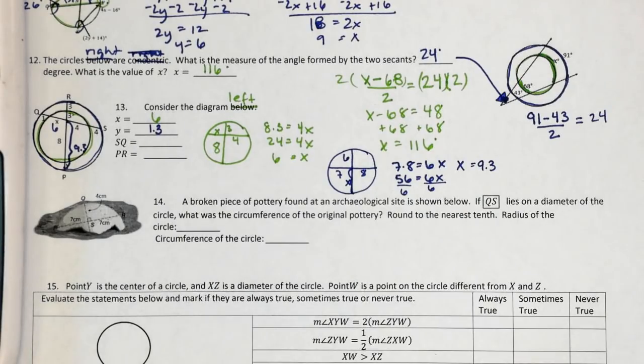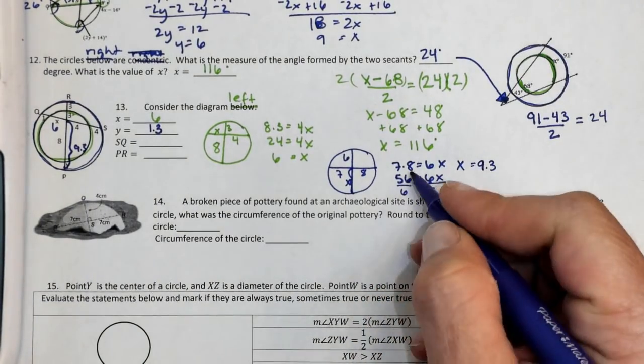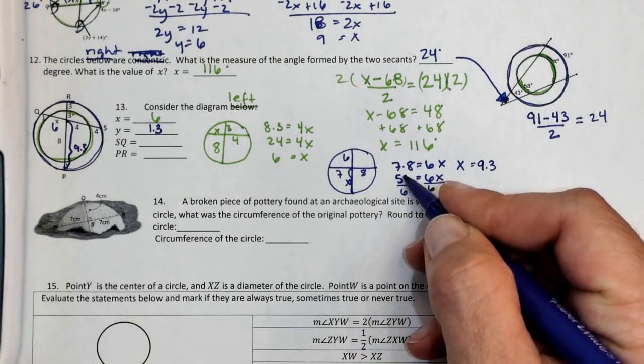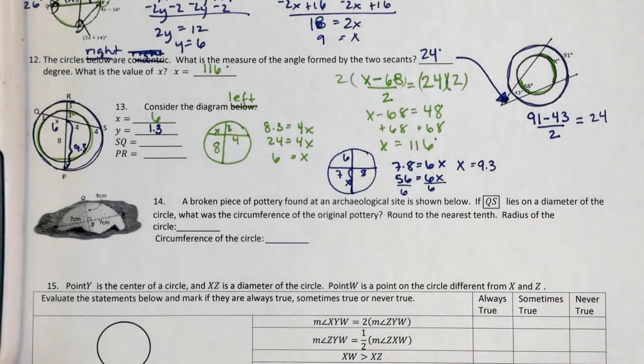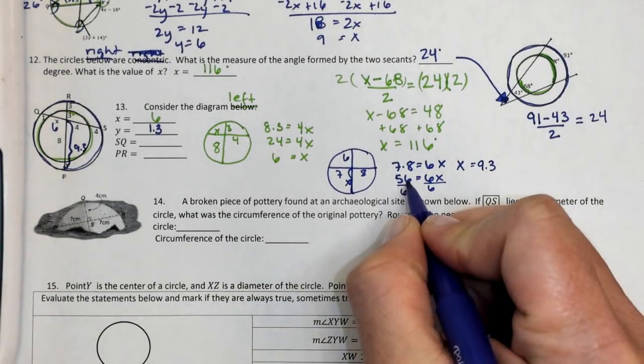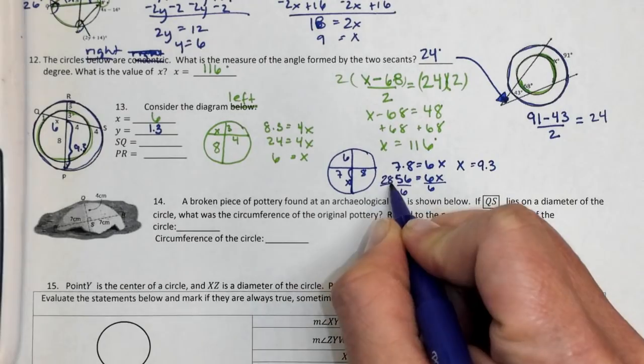And we could have also done this in a decimal. We could have said, let's see, we could have said 28 over 3.